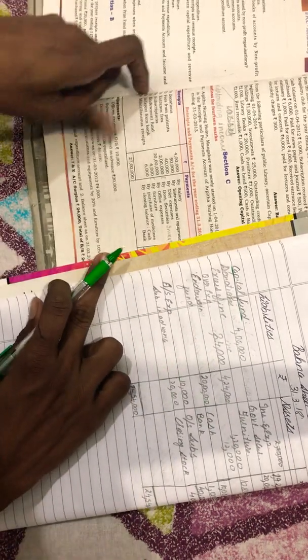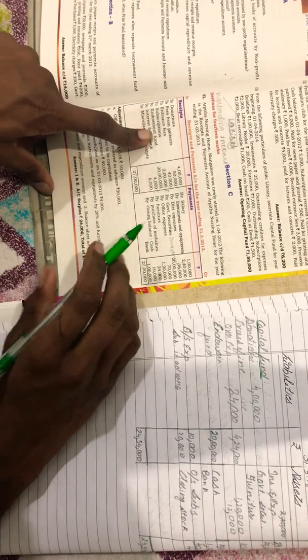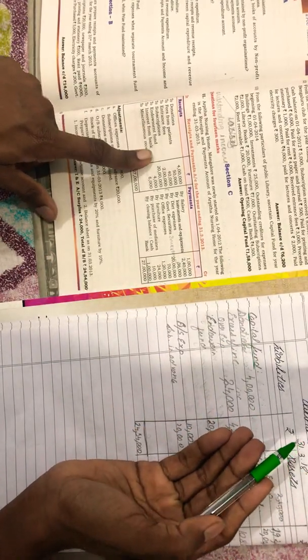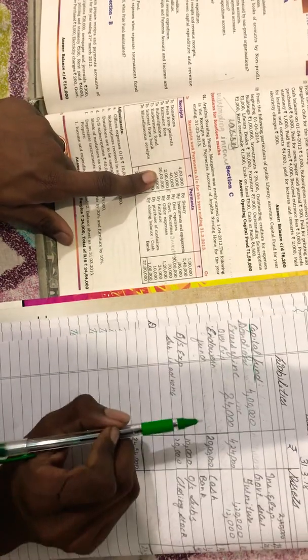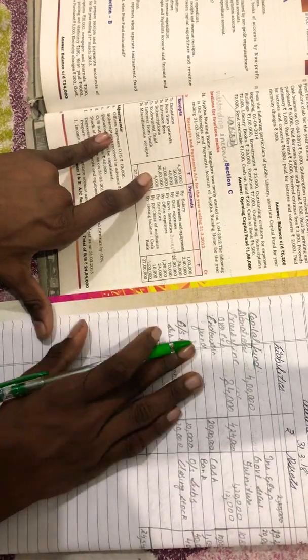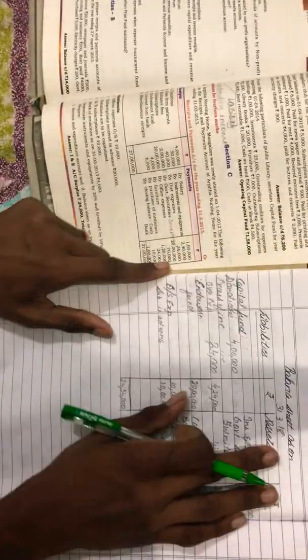Along with it, we also discussed that the endowment fund will come in the balance sheet because it is a capital item. So the endowment fund is 20 lakh. You're going to write it directly, 20 lakh. There's no adjustment given, nothing like that. Just write it directly, 20 lakh. Now it is one of the most important things which you are supposed to analyze over here.